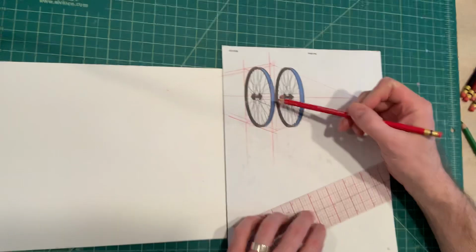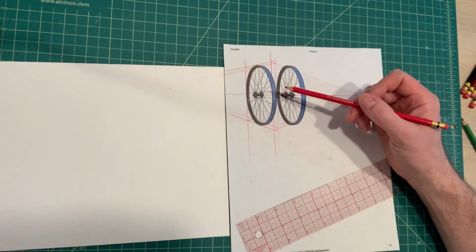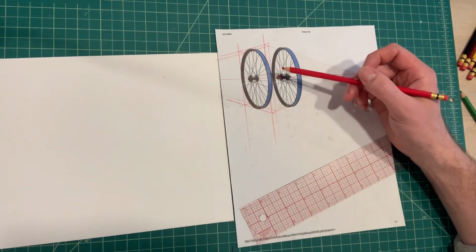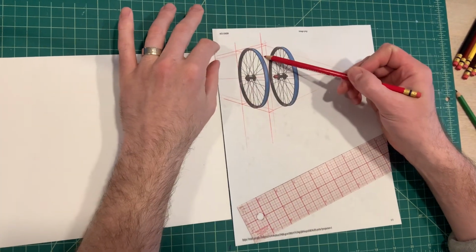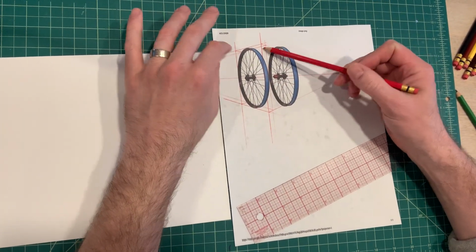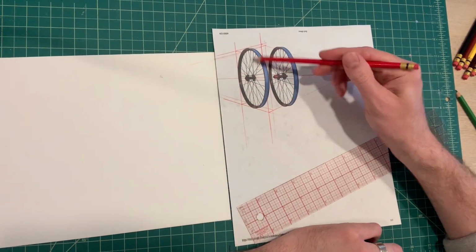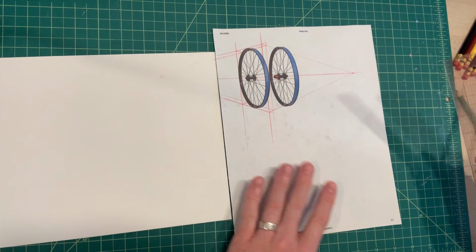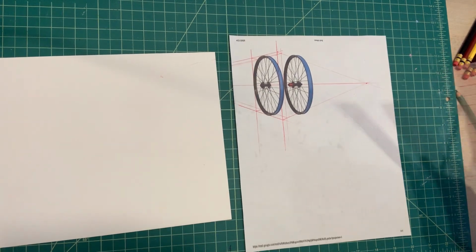You can see the rectangle that this wheel lives within. I could do the same thing for this guy, but in this case, I don't want to do that.